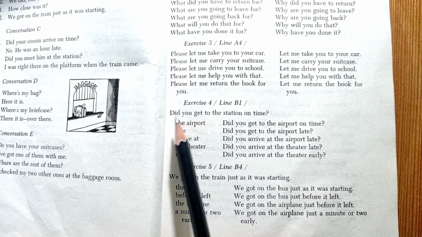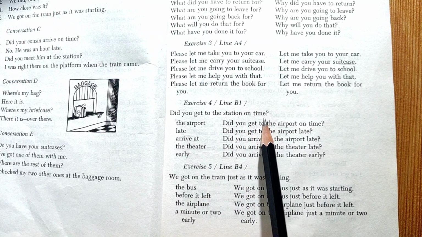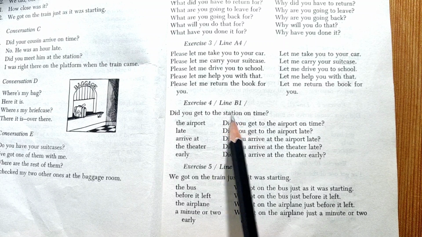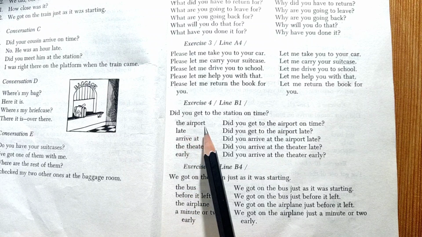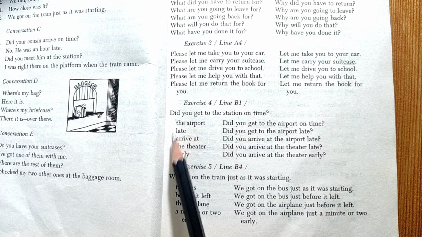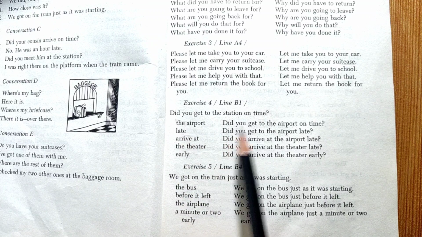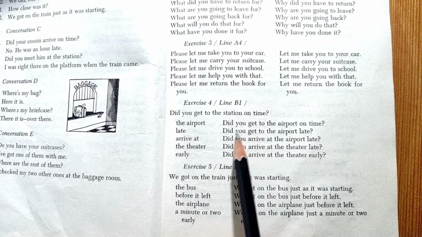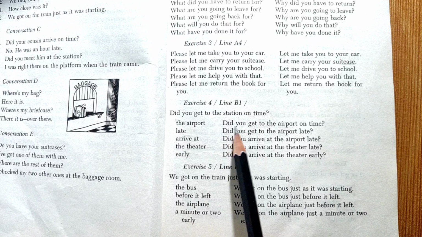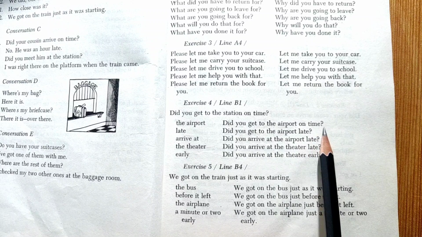Example 4. The sentence is, did you get to the station on time? So, instead of the station, we can use different words such as the airport, late, arrive at, the theater, early. How we can use these words in the sentence, we will see here on the right side. Step by step we will make it clear. So number 1 example is, did you get to the airport on time?